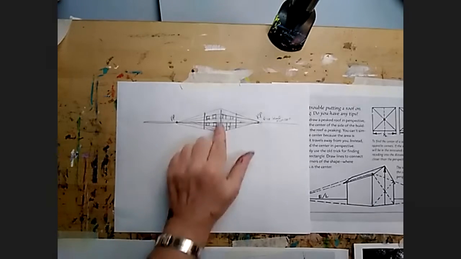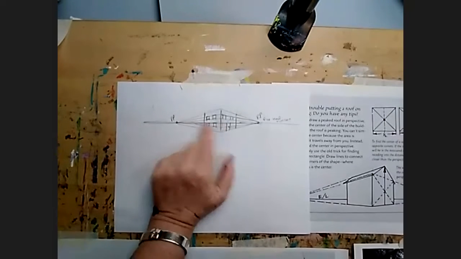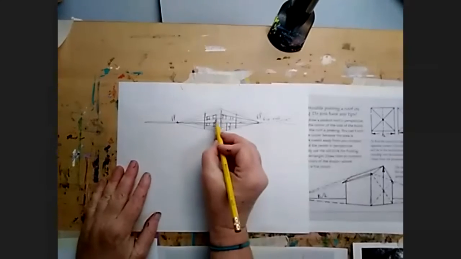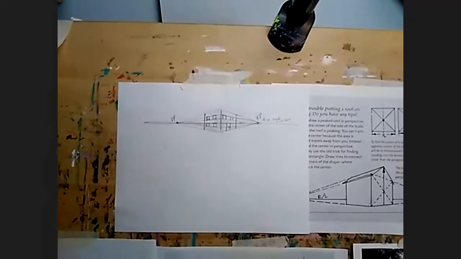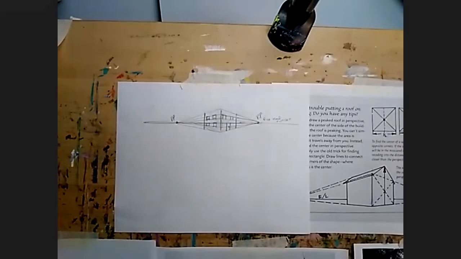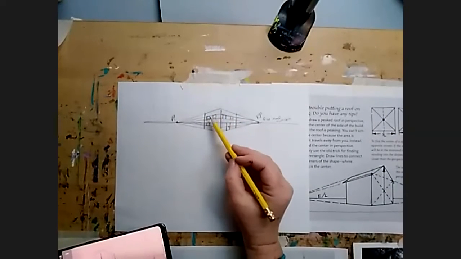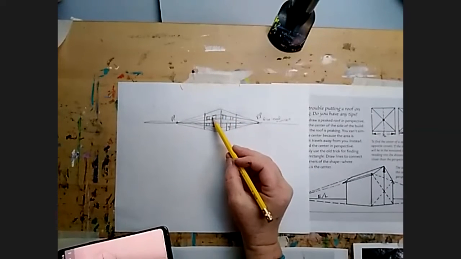So I think this is the thing to get in our mind, that none of these lines are parallel. And I think our instinct is to want to draw them parallel. So Jackie, your top is also going to be, oh yeah, I see.